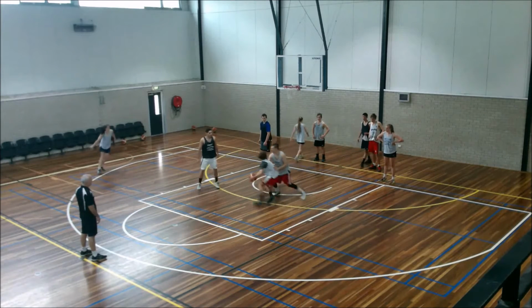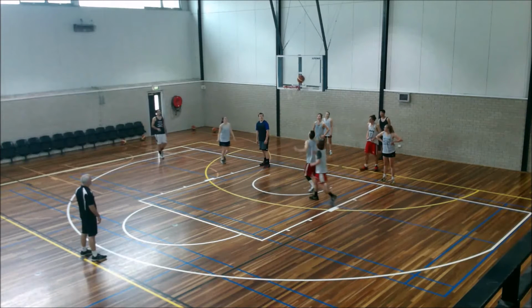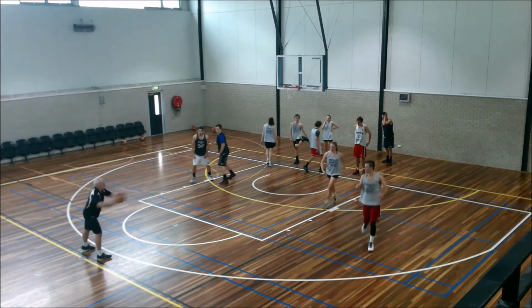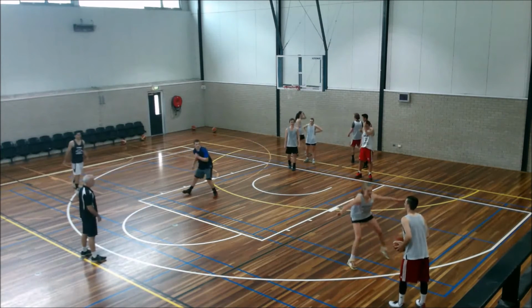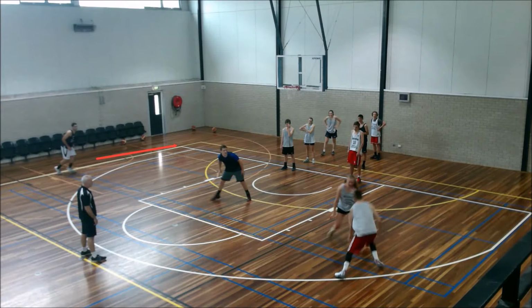Again, you can see move to the basket. We want that weak side player sliding to the baseline into a receiver spot. It's pretty poor defence on the closeout there. Again, so we're working on on-ball defence. His ability here to try and drive.